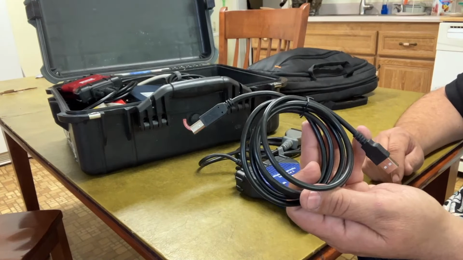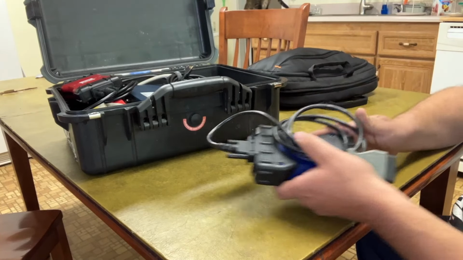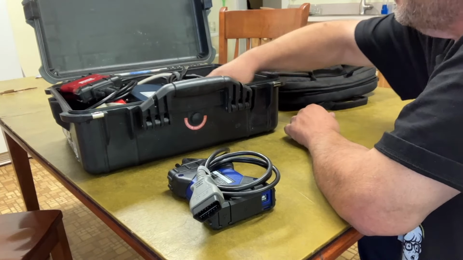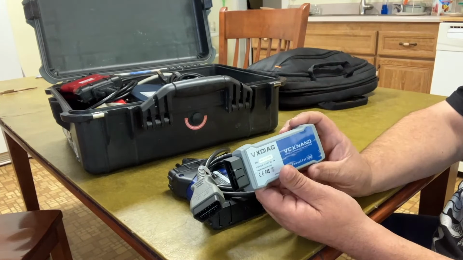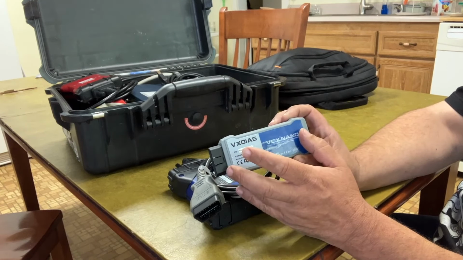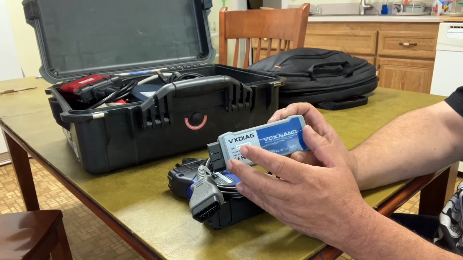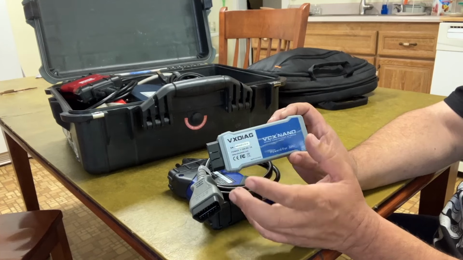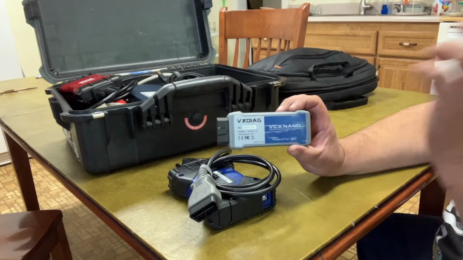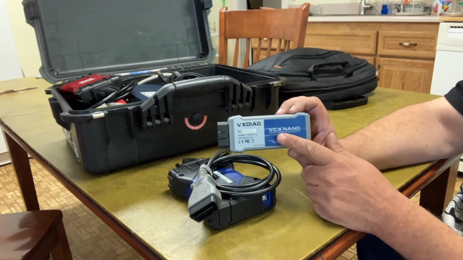It comes with a USB cable. I personally don't use that, and I'll tell you why. I use a different cable. So we'll go through first this VX Diag V6 Nano. This is where I run my Tech2Win and my GDS from. This is what I program with right here. Unless I'm replacing a Saab computer, I'm doing it with this through Tech2Win.